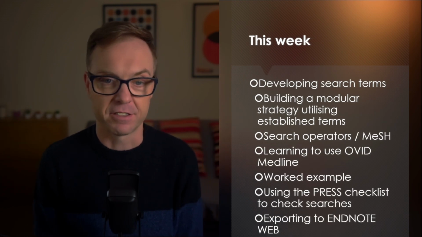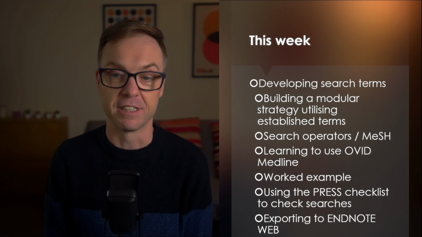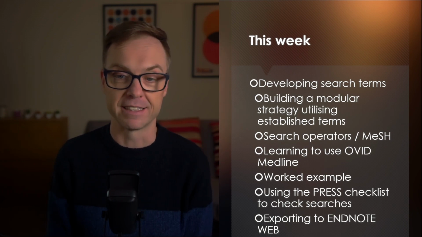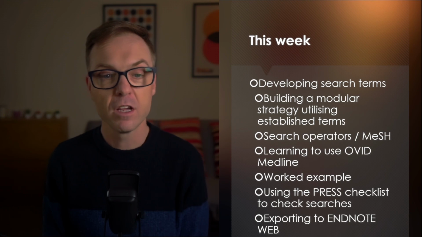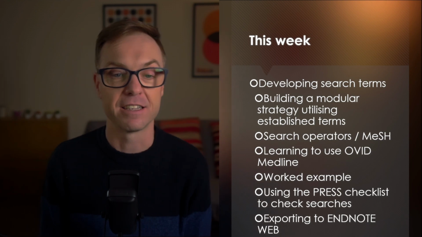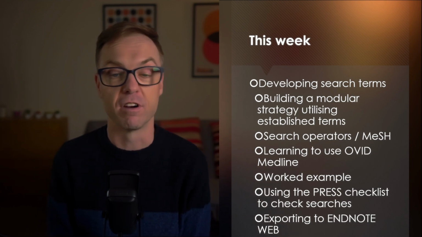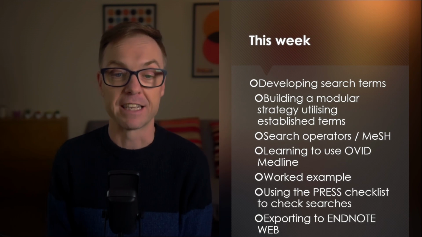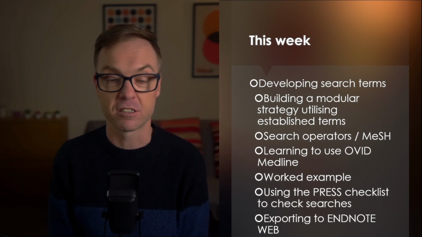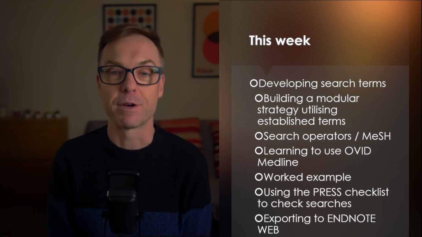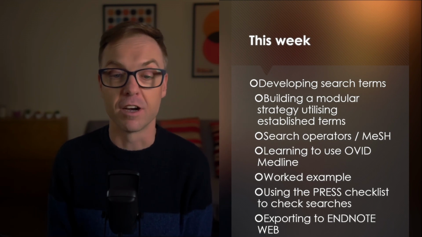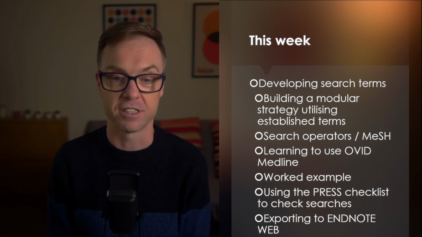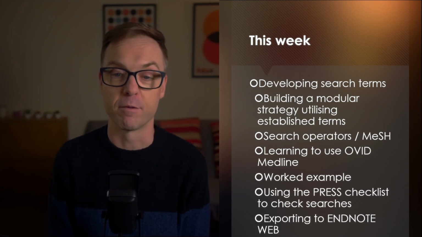This week, as I said, we're going to be working up those search terms. We're going to be building the modular strategy using established terms from existing reviews. We're going to be learning about search operators and subject headings, and we're going to learn to use Ovid Medline rather than PubMed. I'm going to give you a worked example of doing all this so that you've got something to follow, and we're going to look at the PRESS checklist so you guys can peer review each other's searches. Finally, we're going to look at exporting from both Central and PubMed into Endnote Web.